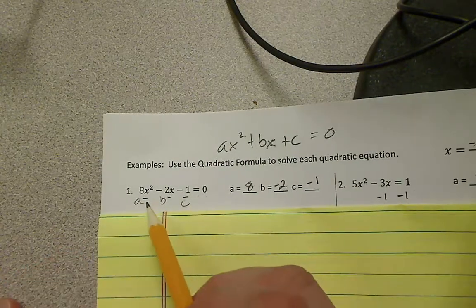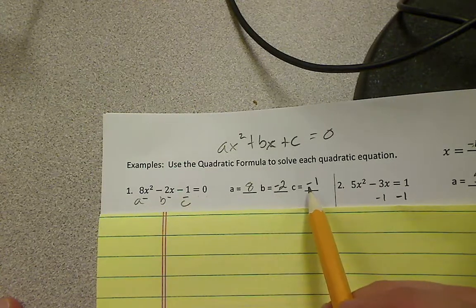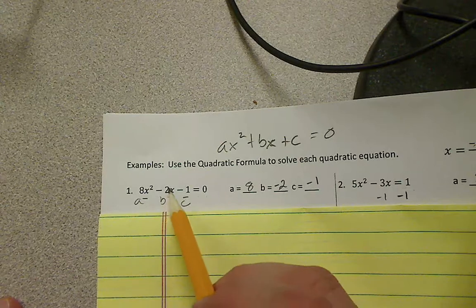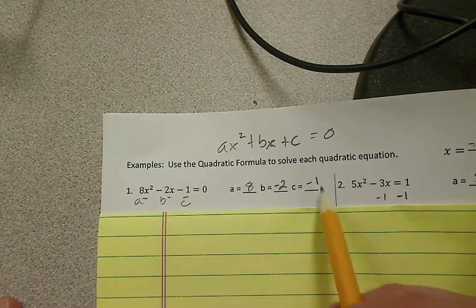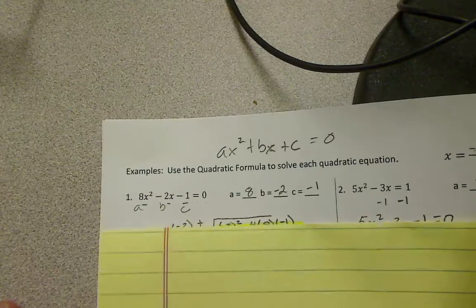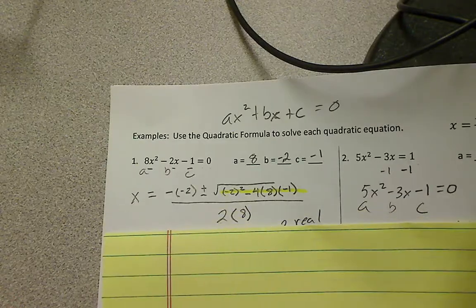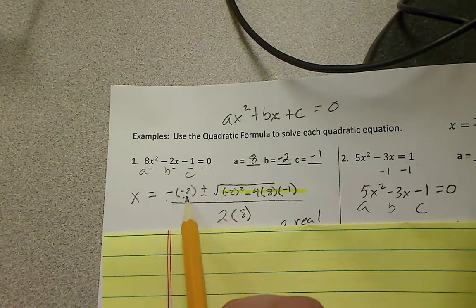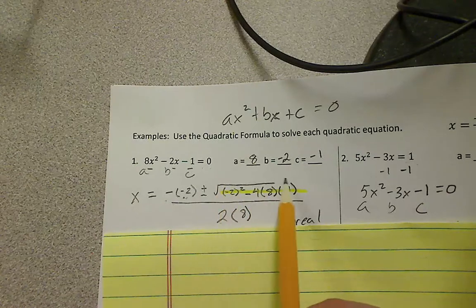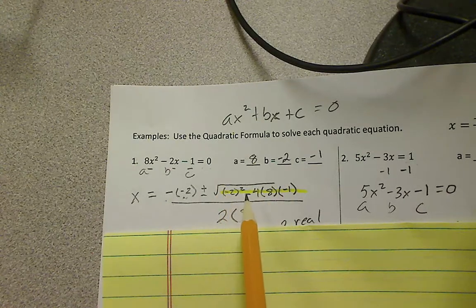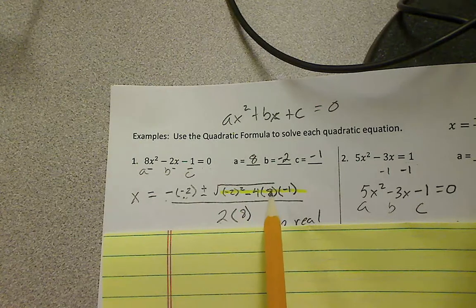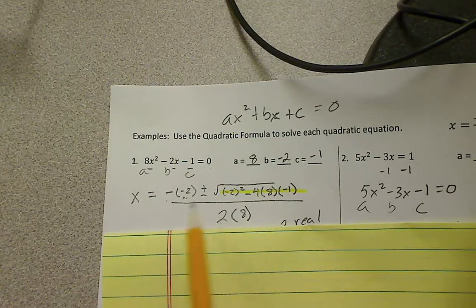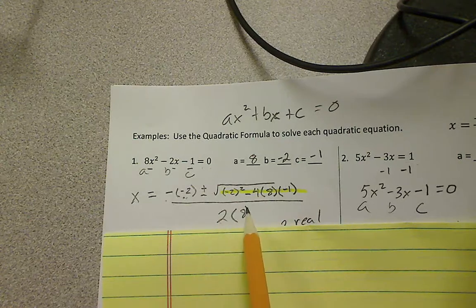So then what I'm going to do is take these numbers and make them my ABC values. Make sure when you carry the B and the C, if it's a negative or a minus, that you carry it as a negative over here. Okay, so now I'm going to plug in my formula. So negative b, since b is already negative 2, so negative negative 2, plus or minus the square root of b squared minus 4 times a times c, all over 2a. That's how you fill it in.